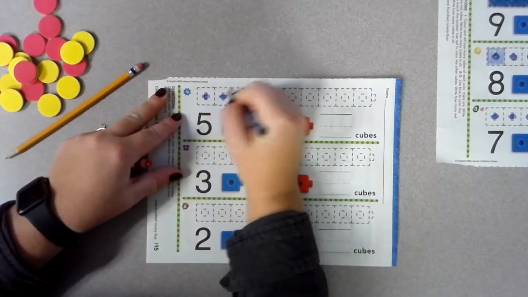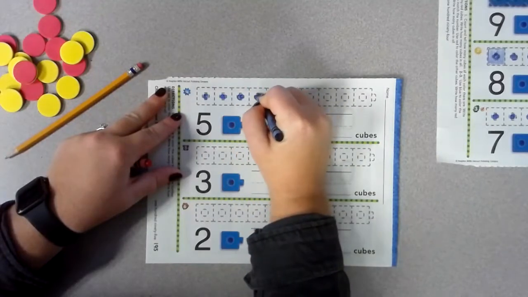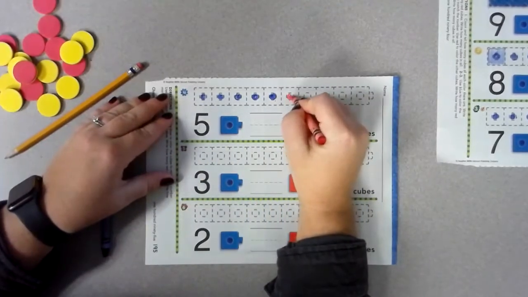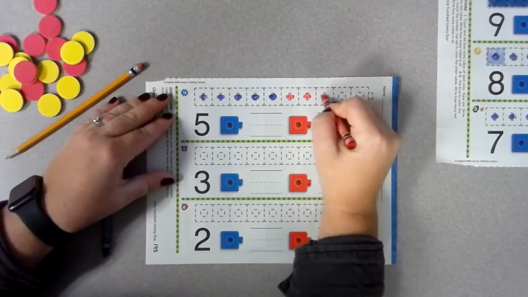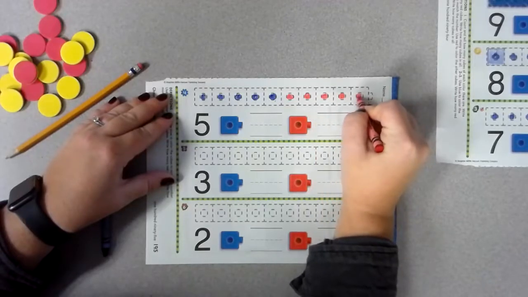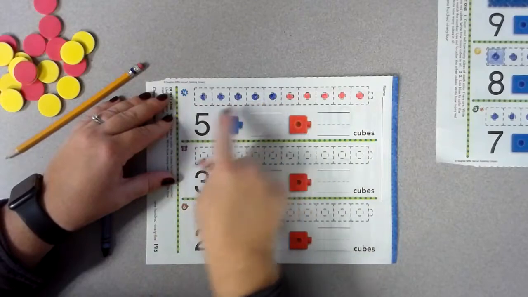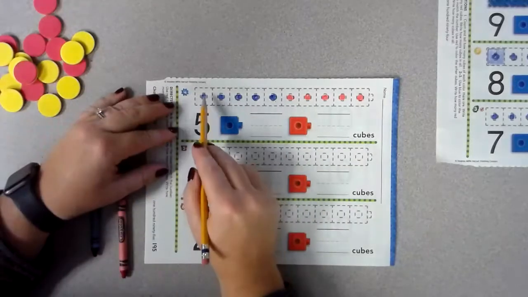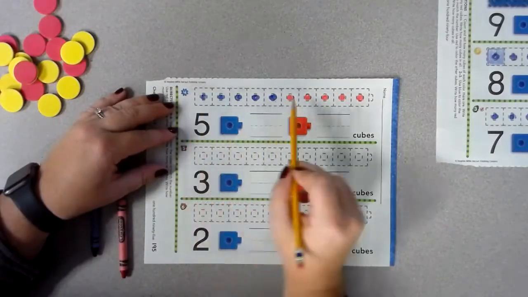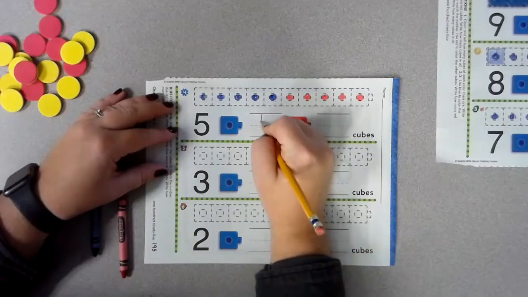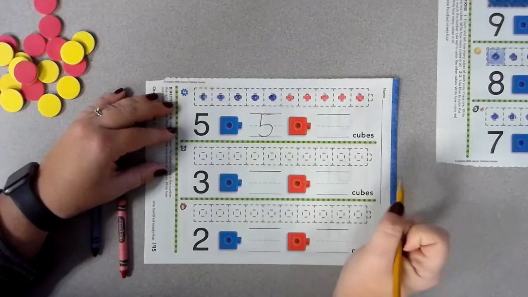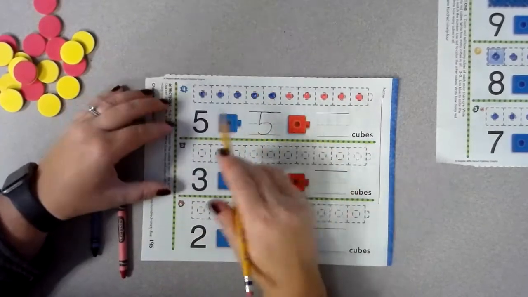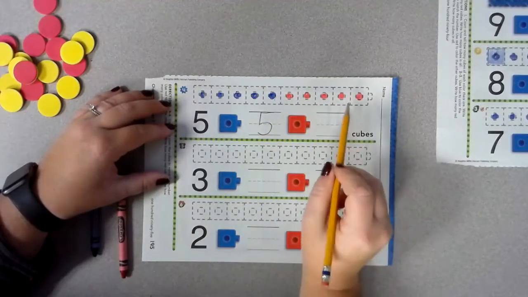1, 2, 3, 4, 5 blues, and 1, 2, 3, 4, 5 reds. It tells us how many blues to do, but we have to figure out how many reds there are. So we had 1, 2, 3, 4, 5 blues, and 1, 2, 3, 4, 5 reds. And we know that if we have 2 rows of 5, our 10 frame is full. We're going to have the number 10.